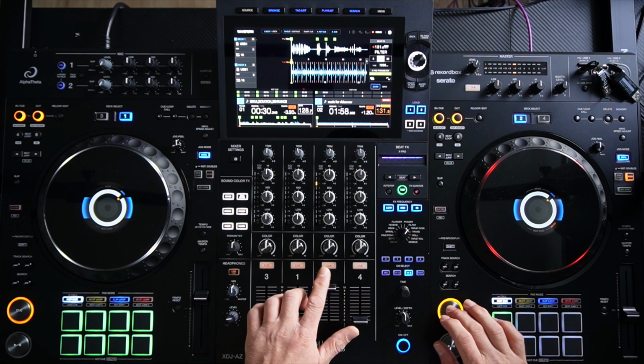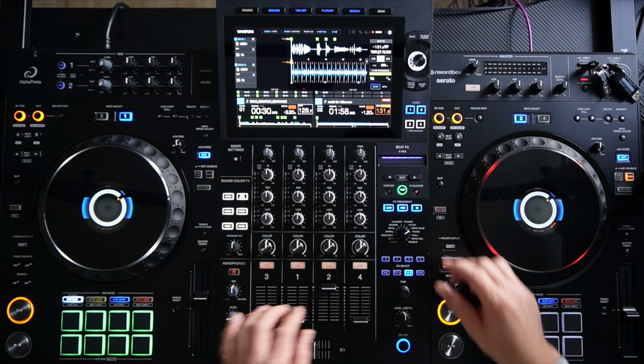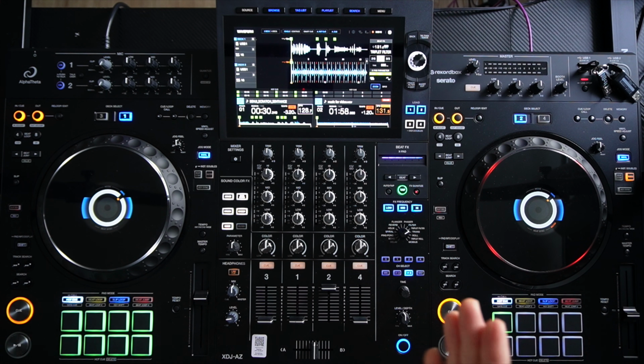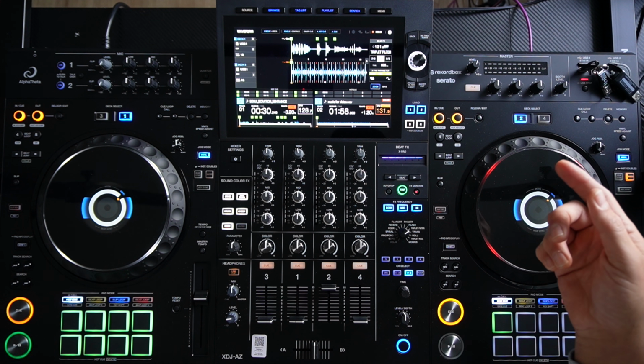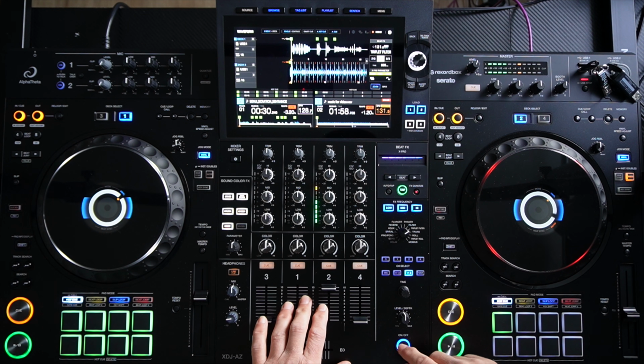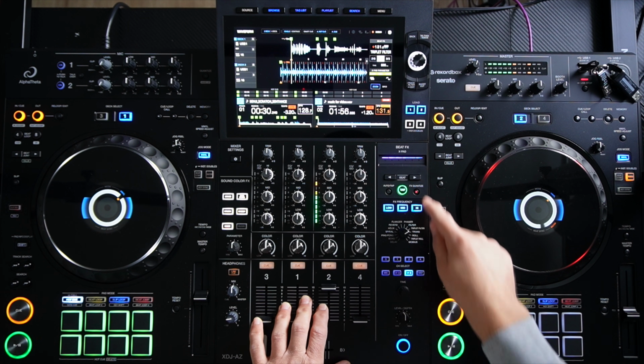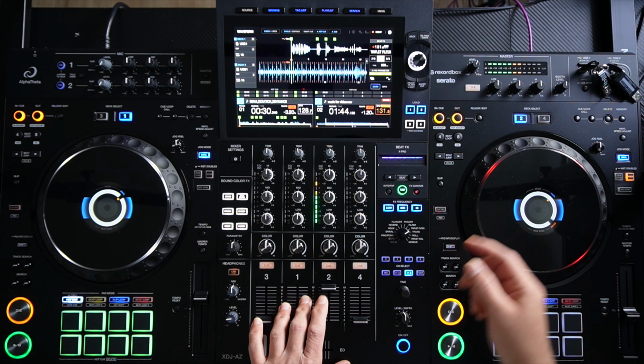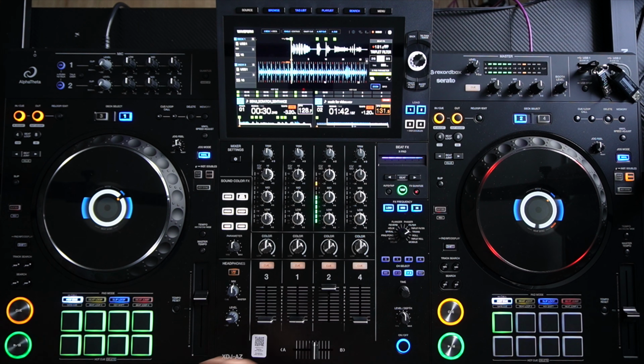Lovely, huh? And then we've got the triplet filter, and what the triplet filter does, changes the cutoff frequency based on 3 beats as opposed to 4. So listen. There we go.